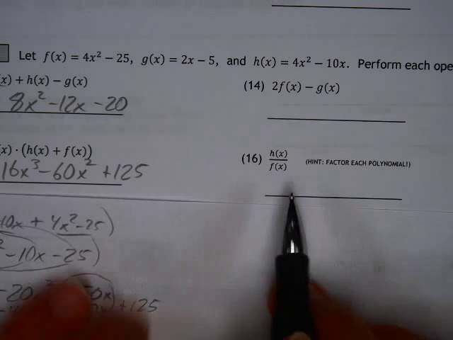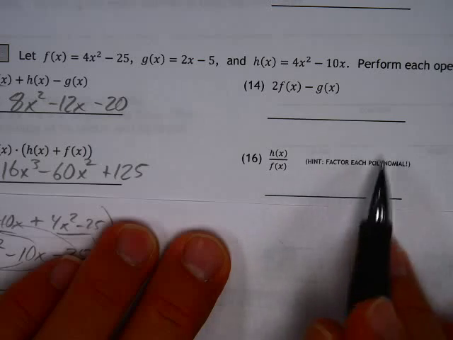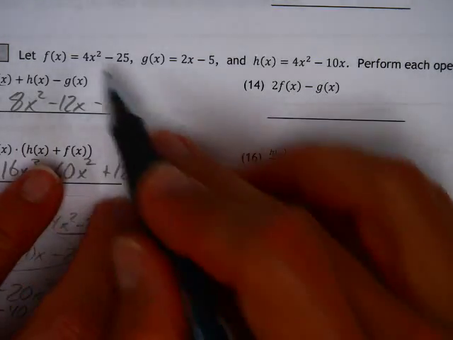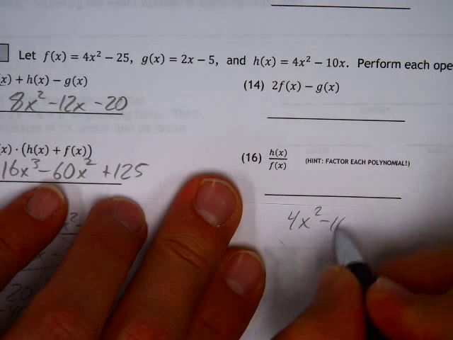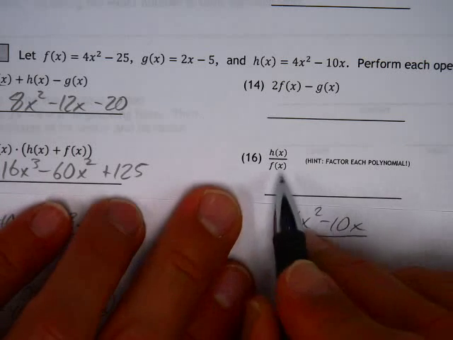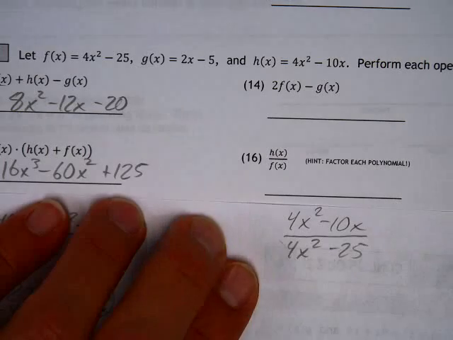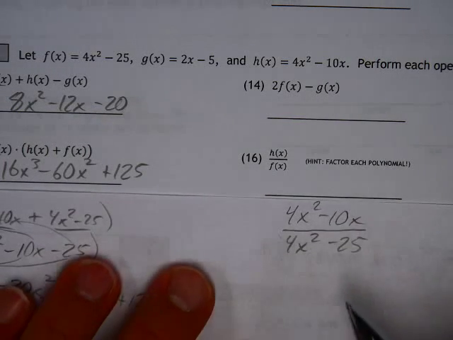All right. So this one here, the hint of factoring each polynomial isn't necessarily about the setup. It's about what you do with it. So when you look at h of x, this is 4x squared minus 10x, and we're going to put that thing over f of x, which is 4x squared minus 25. This is what I see people do all the time, and this is what you really have to guard against.